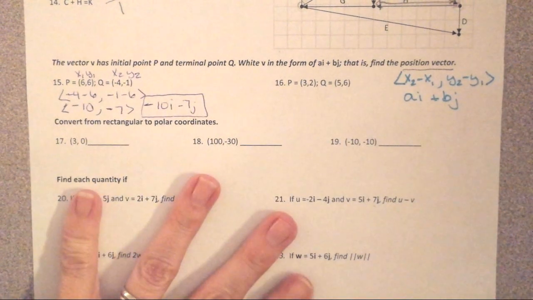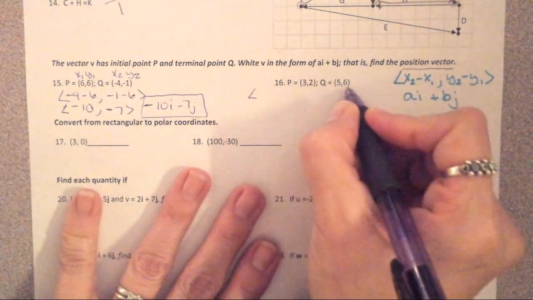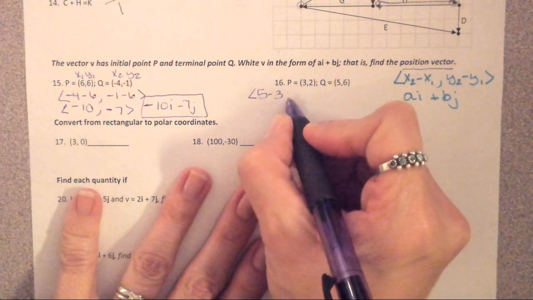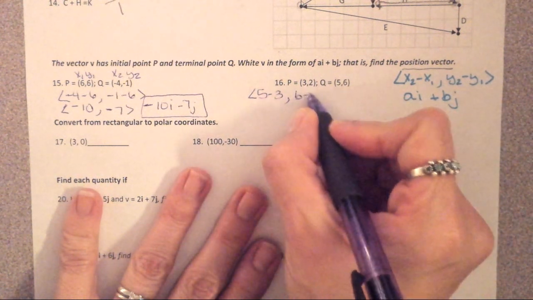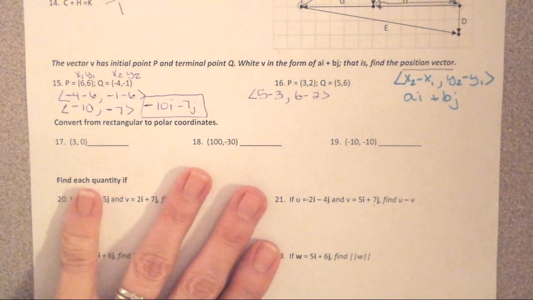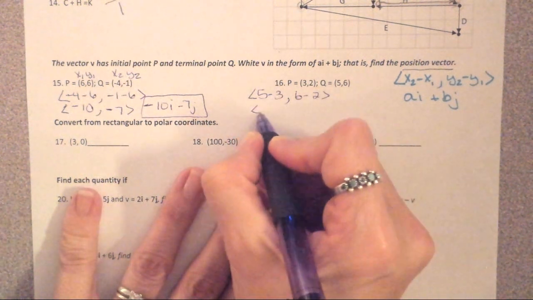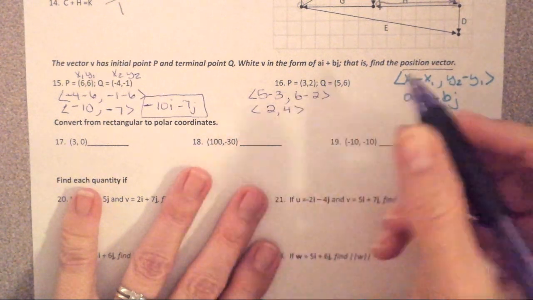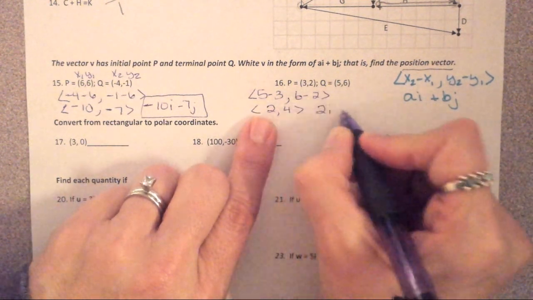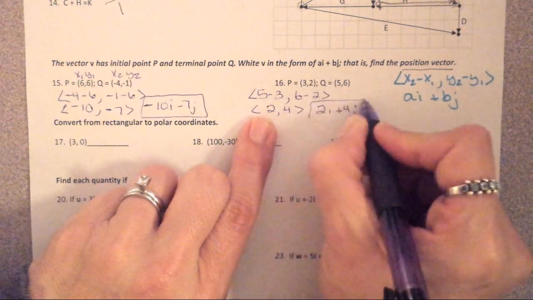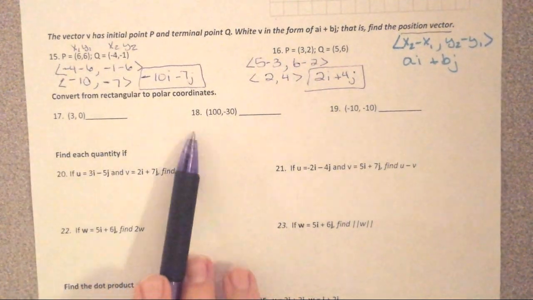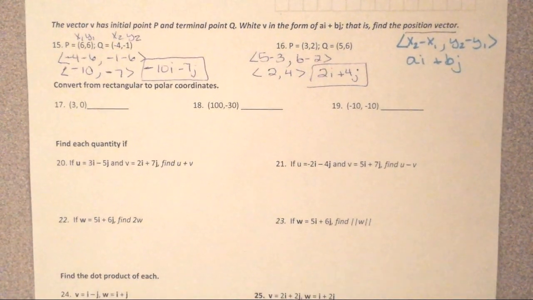All right, so hopefully you're checking back. Again, I'm going to use the same steps. I'm going to do 5 minus 3, x2 minus x1, comma, 6 minus 2. I'm going to go ahead and subtract. 5 take away 3 is 2. 6 take away 2 is 4. So it's 2I plus 4J. And there you go.